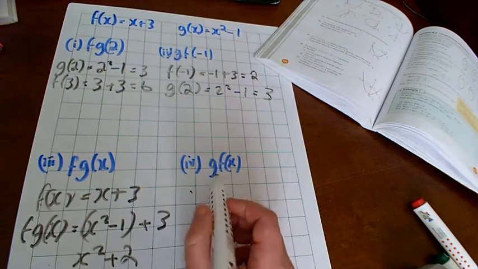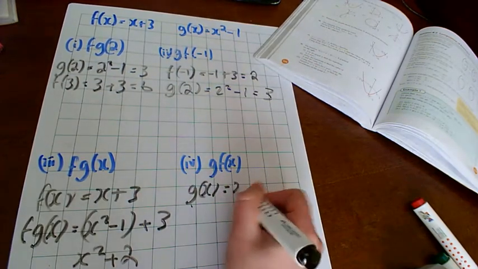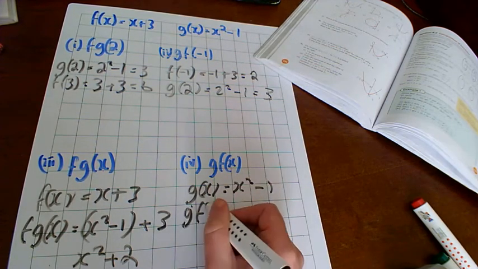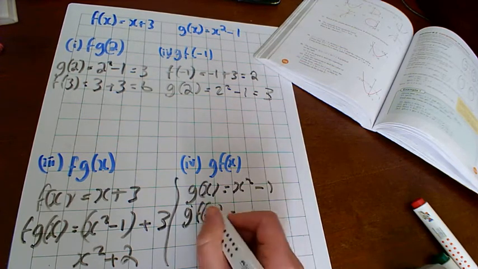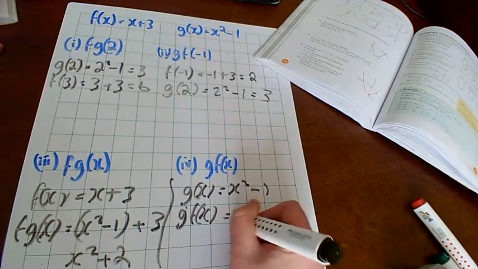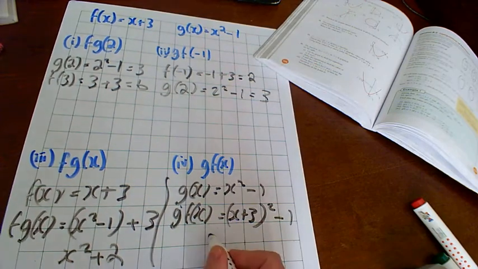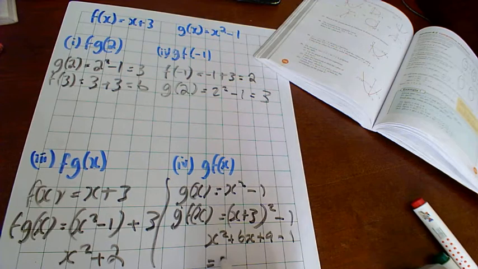And if you look the other way, gf of x, this time my g of x is just equal to x squared minus 1. But instead of an x, I'm going to substitute in my f of x. So gf of x, I'm going to substitute my f of x function into my g function. So instead of an x, I'm going to put in x plus 3. So it's x plus 3 squared minus 1. And I'd multiply that out. I'd get x squared plus 6x plus 9 minus 1. And that equals x squared plus 6x plus 8.